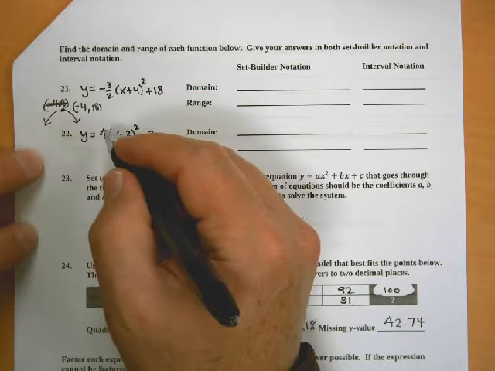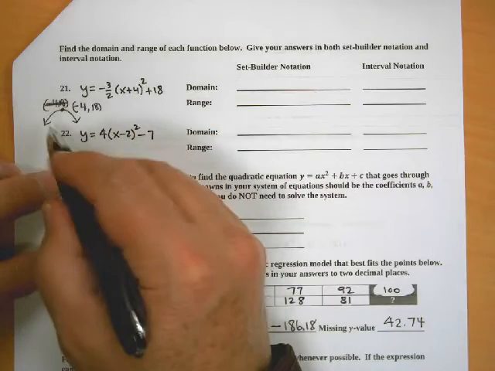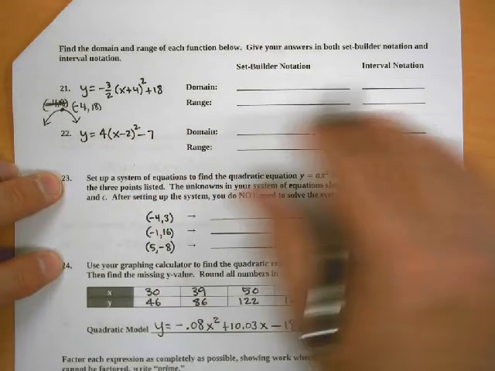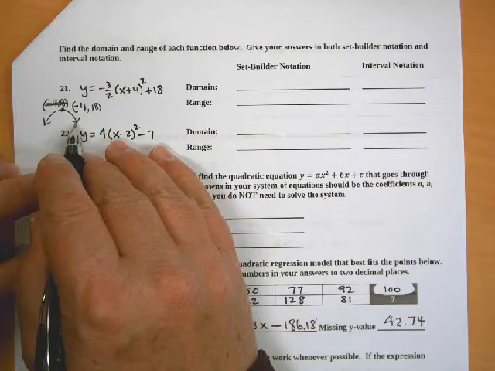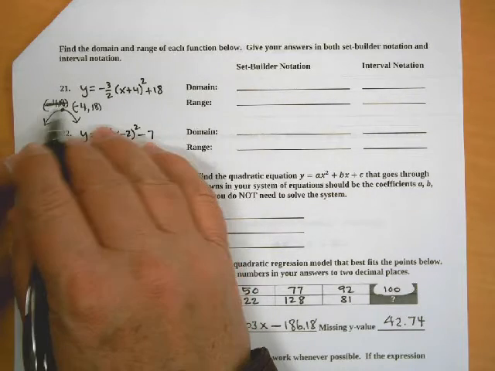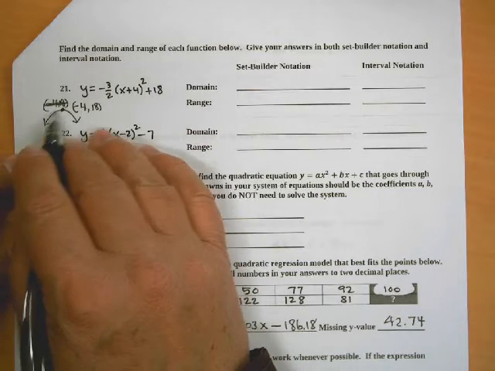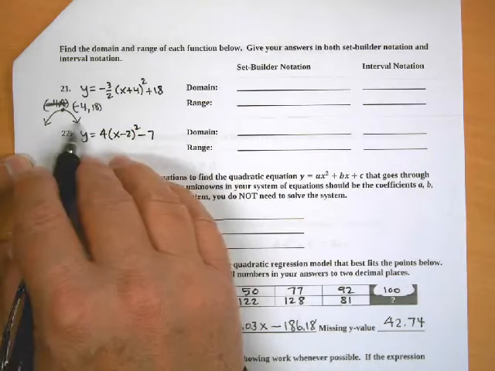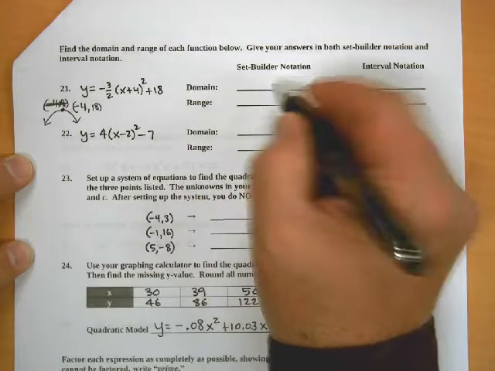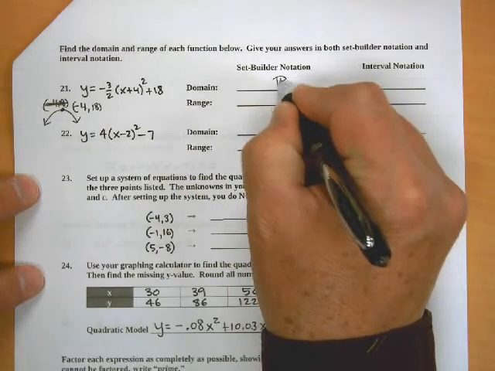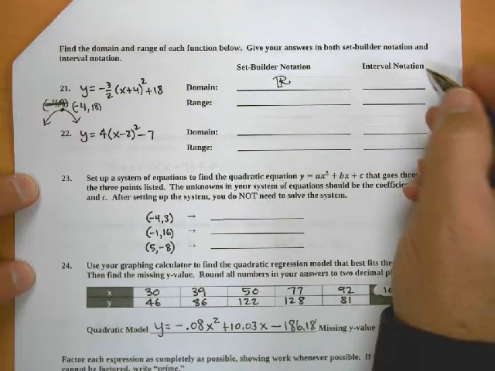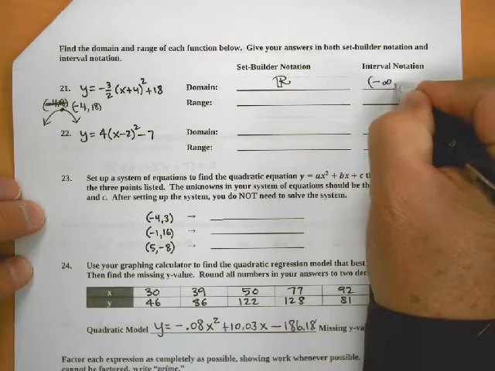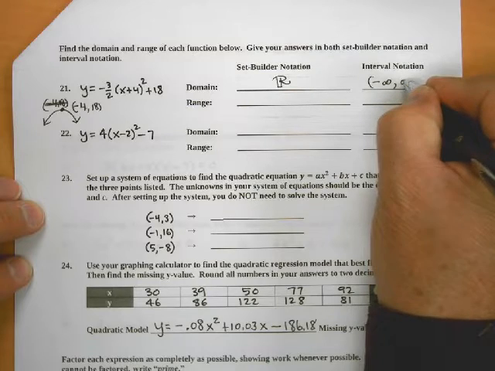Okay, that's your vertex. And let me discuss the domain of this one, and it's going to be easy to fill in on both of these. This parabola stretches forever to the right and forever to the left and everywhere in between. So the x values in this thing stretch forever, right, left, and everywhere in between. We would say that it's all real numbers, and this is the easiest way to write that. It stretches from negative infinity on the left to positive infinity on the right.